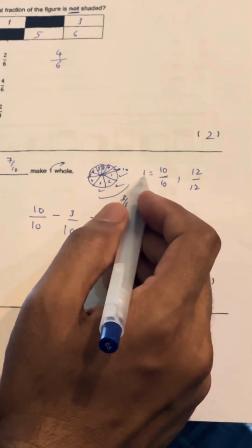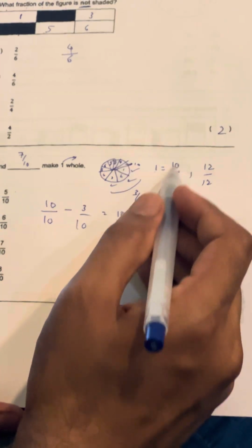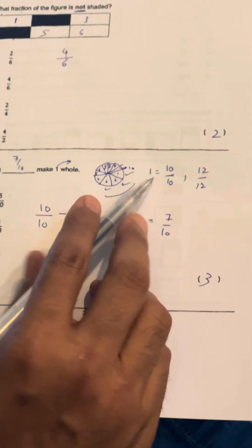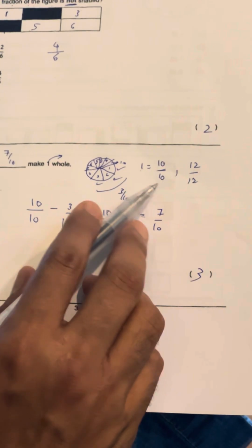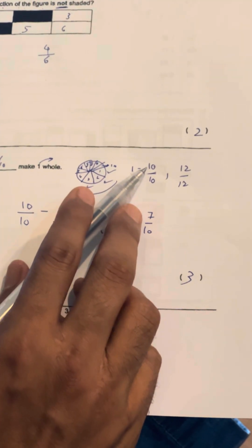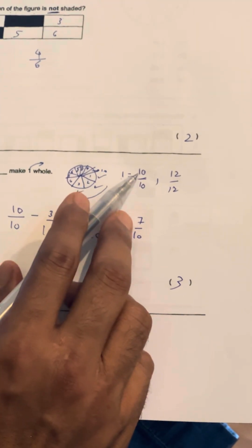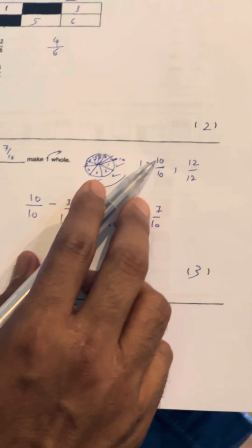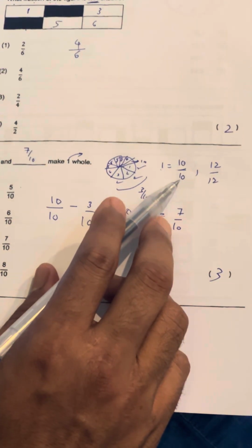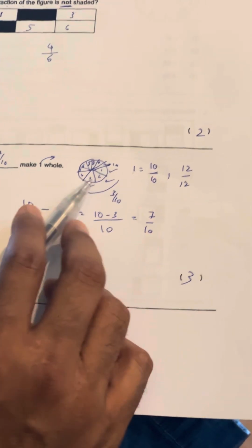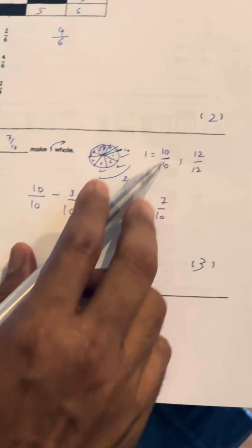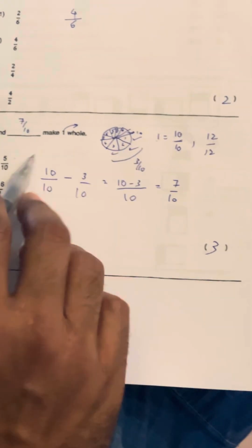So what did we learn? One whole means where the numerator and denominator are the same. That means you have some number of slices of one pizza and you have all of those slices. Numerator is how many slices you have and denominator is how many slices one pizza was divided into. So one whole means when the numerator and denominator are the same.